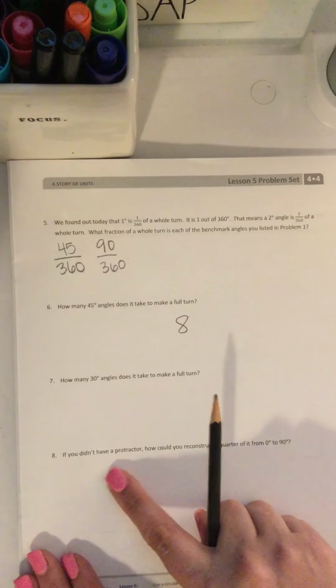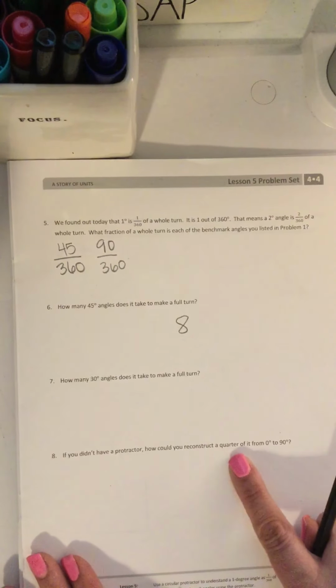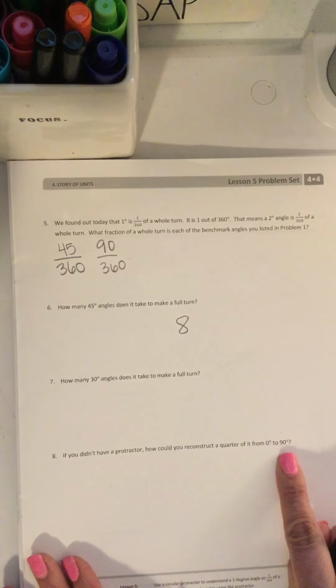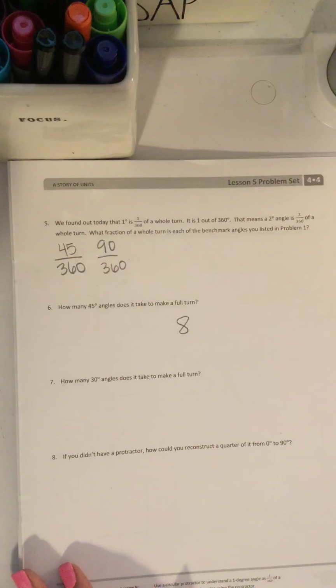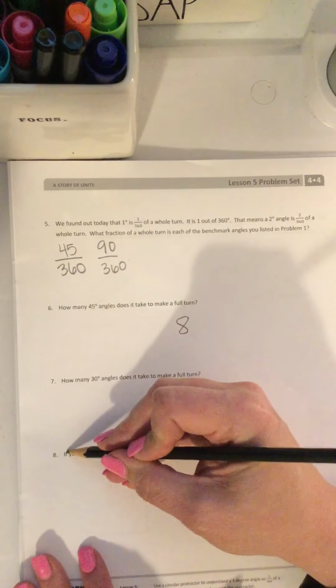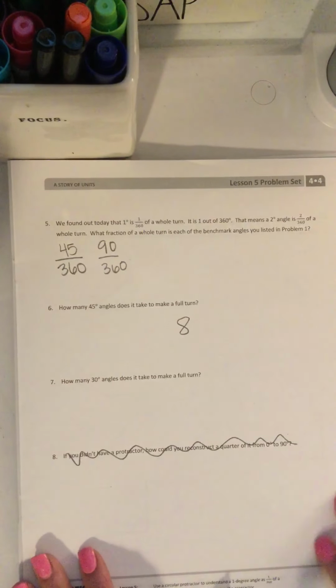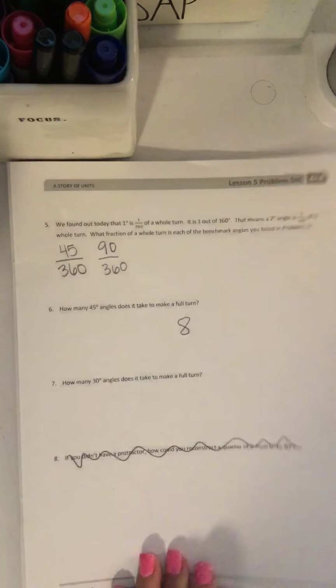It says, if you don't have a protractor, how could you reconstruct a quarter of it from 0 to 90 degrees? Okay, if you didn't have a protractor, how could you construct? And I don't really think that we're going to need to do this one, so I'm just going to cross it off. I know you guys always find a lot of enjoyment with crossing them off.